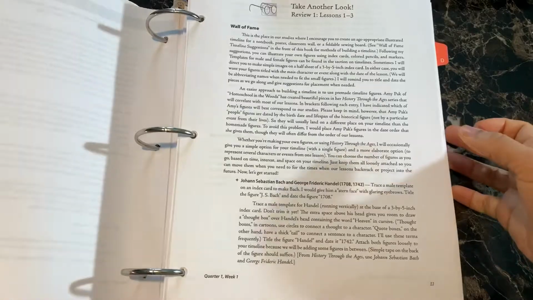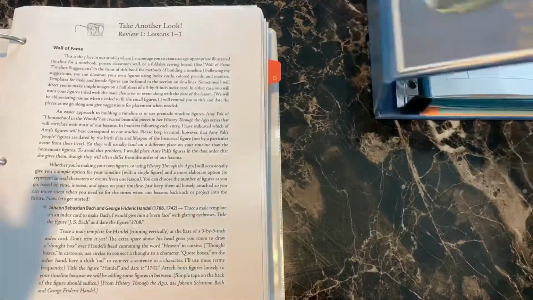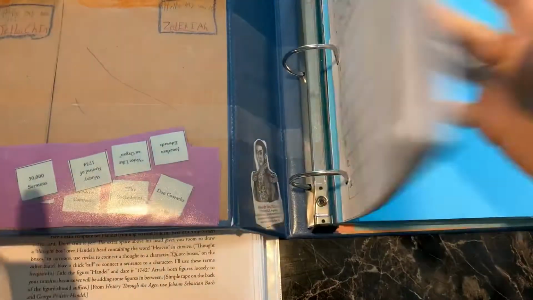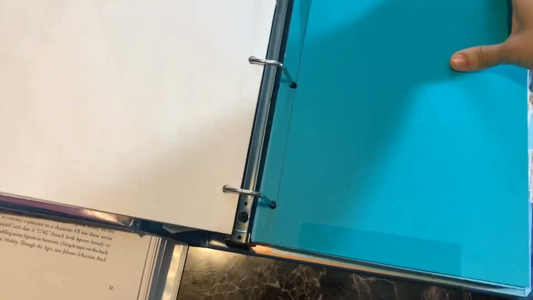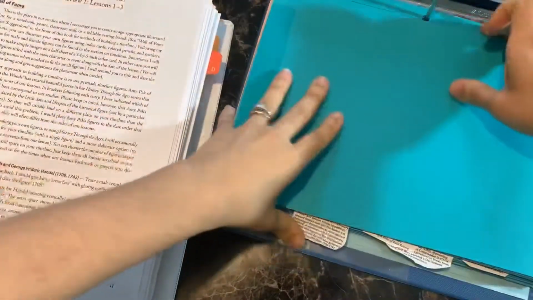So what I'm going to do is I'm going to pull my student binder, so take you to where my son has his timeline. I'll try to angle this for you so that you can see it. I'll bring this over.